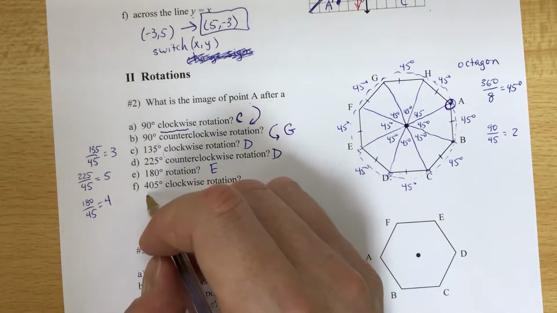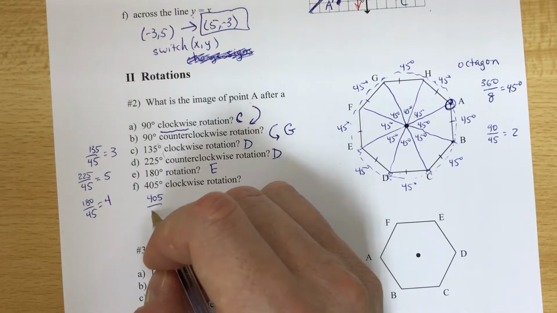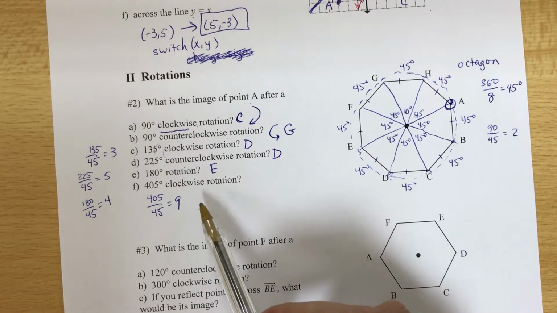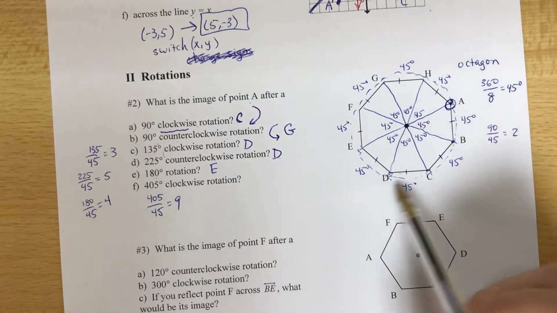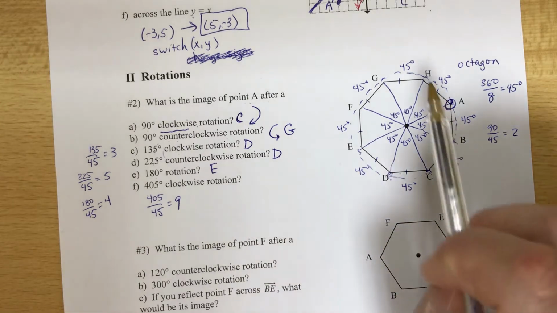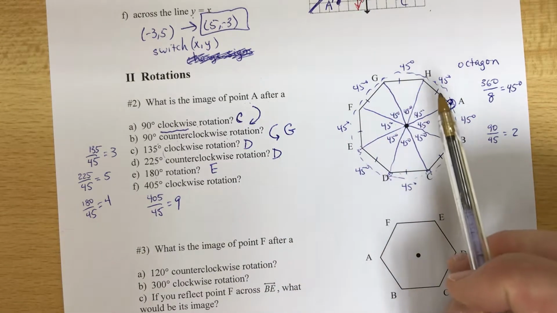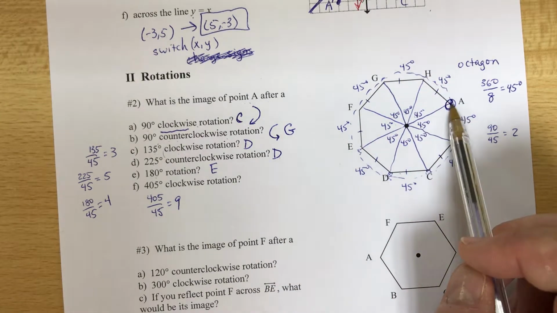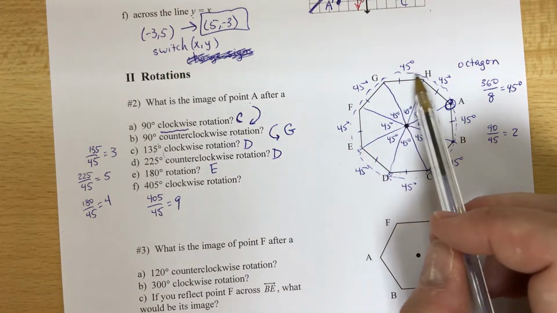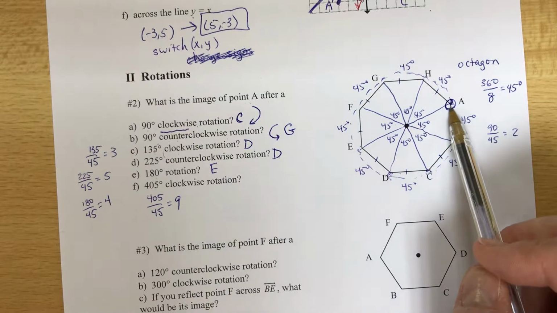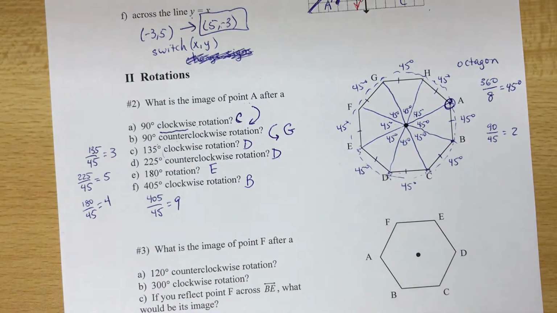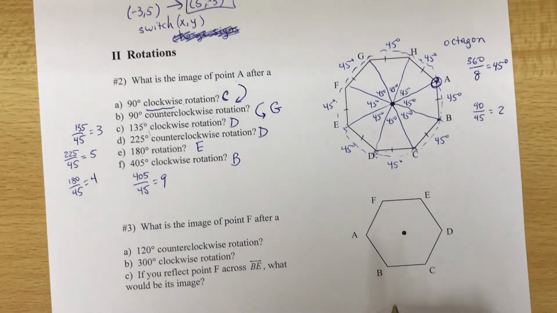Okay, and then 405 clockwise. Now that's actually 9 moves. And you might say, well, wait a minute, there are only 8 points. There are 8 vertices in an octagon. What's going to happen is we're going to go around more than one full time. So if I count, clockwise is this way. 1, 2, 3, 4, 5, 6, 7, 8 gets me back to A, and then 9 puts me on B. Okay, and that's it. That's how we're doing it.